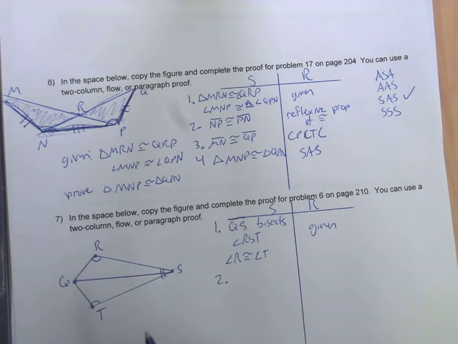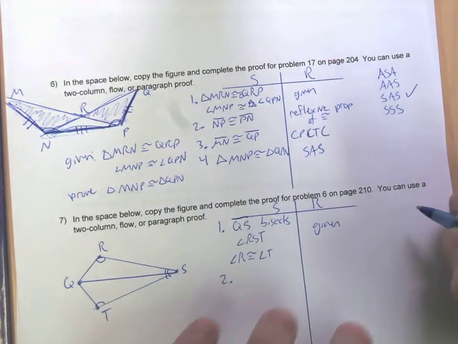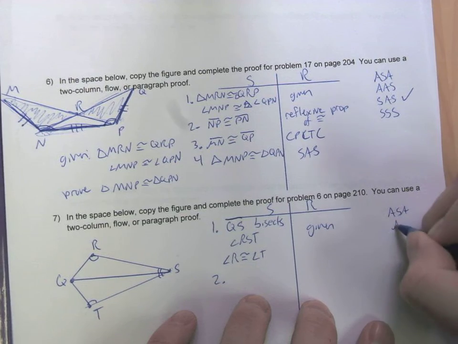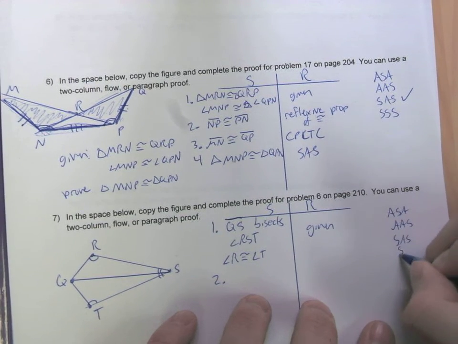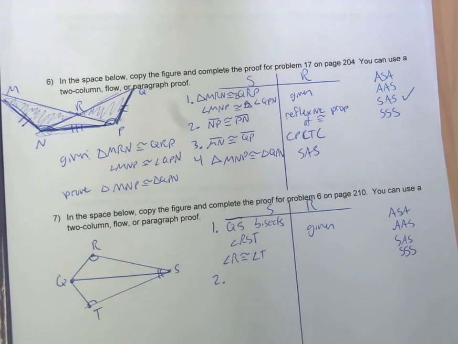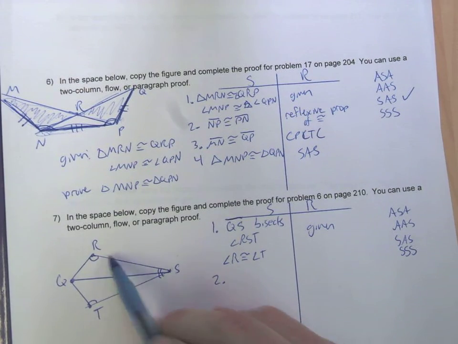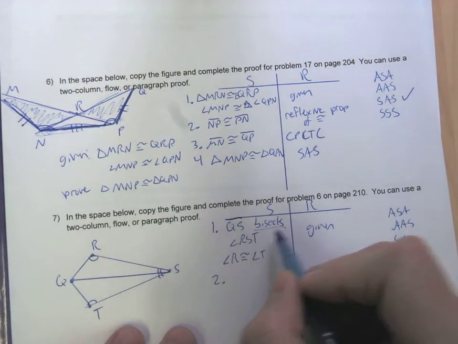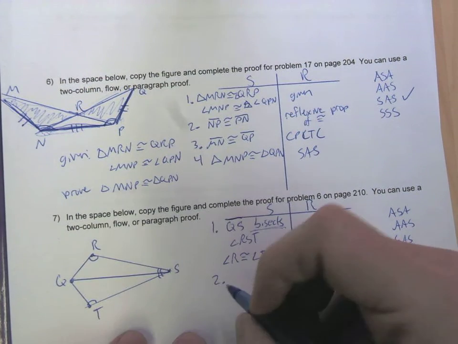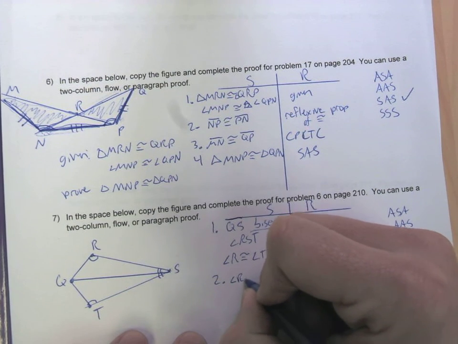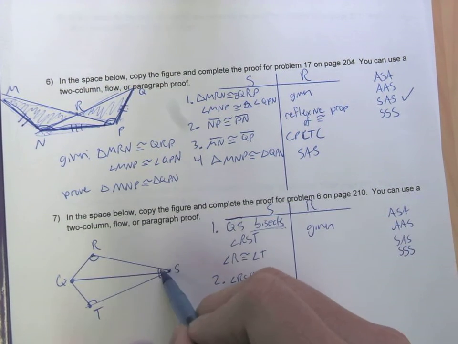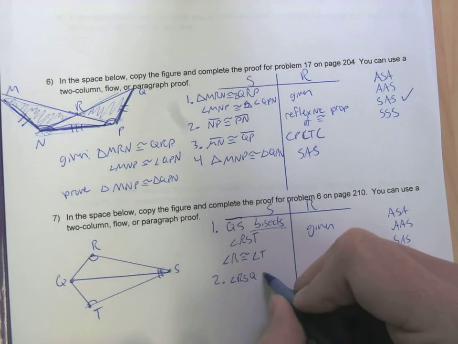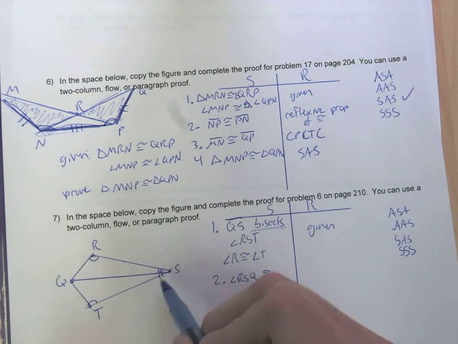Now what we're trying to do, our goal, is to show that the top triangle is congruent to the bottom triangle. And once again, we have some options, right? We have ASA, AAS, SAS, SSS. Those are our choices. We already have a couple angles, so that's where we're going to go. We just talked about this angle being congruent to this angle, so let's put that in the proof. It comes from this idea of bisect, but we still have to state it. So we can say that angle RSQ, this little guy here, is congruent to TSQ.